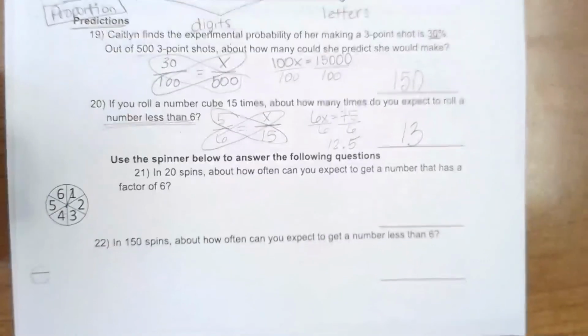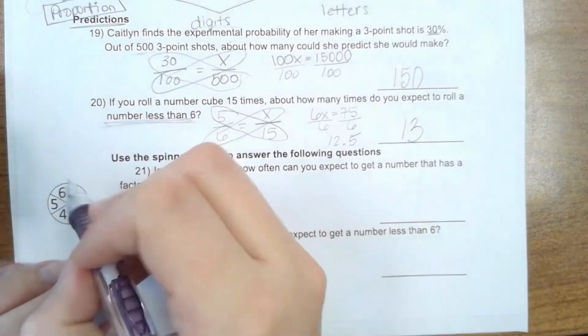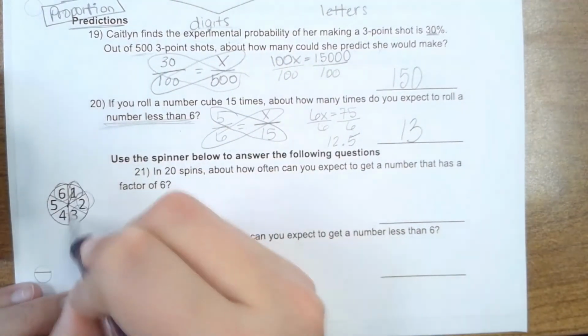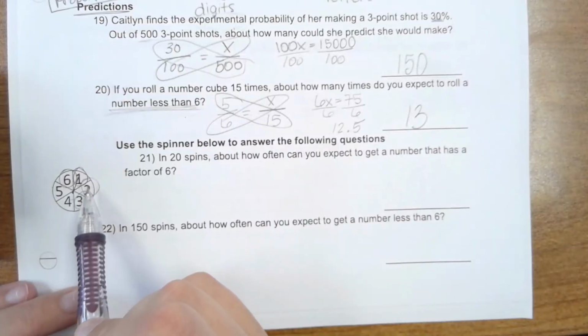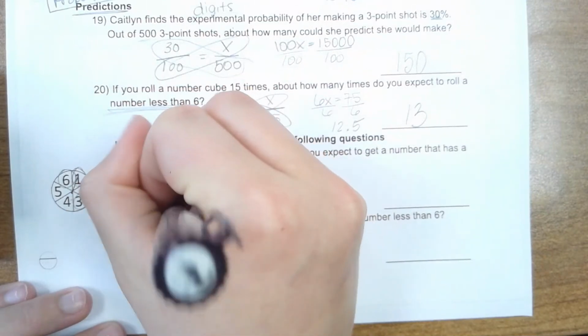All right, use the spinner below to answer the following questions. So in 20 spins, about how often can you expect to get a number that has a factor of 6? If you remember, factors are numbers that can be multiplied together to get that number. So factors of 6, looking at the spinner, I have 1 and 6 because 1 times 6 is 6, and I also have 2 and 3 because 2 times 3 is also 6. So altogether, I have 1, 2, 3, 4 numbers out of 6 total that would be a factor of 6.